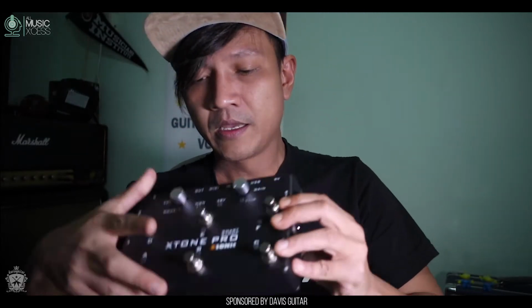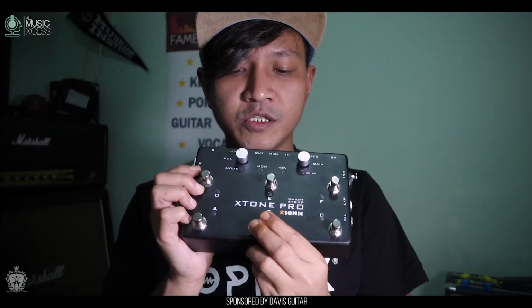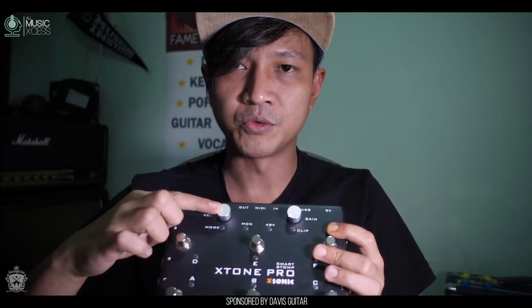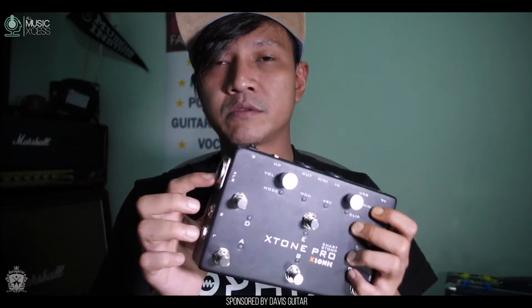All right, let me just go through this interface. Right here, there are 6 sturdy switches. Let me go through all of these. This volume knob controls the overall volume. You can connect to your headphones, or you can connect your XLR to your mixer in the house, or when you're recording, to your audio interface and stuff like that.